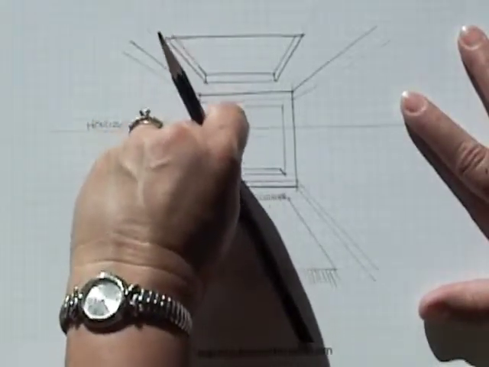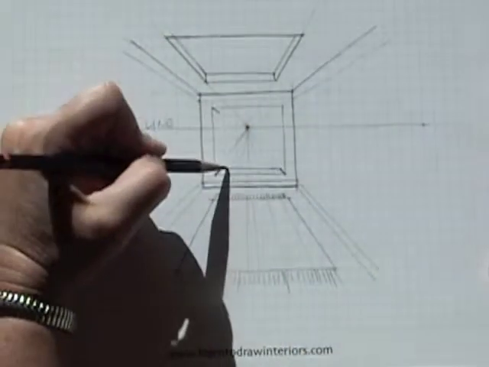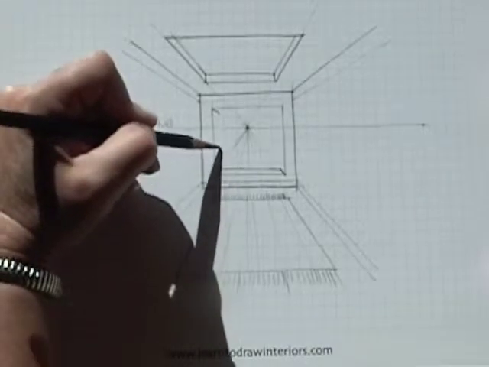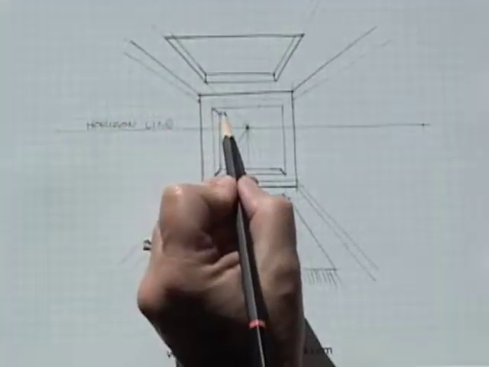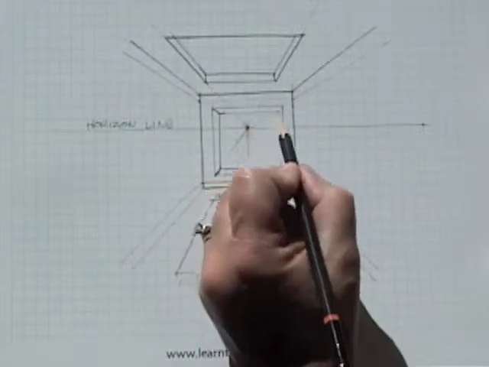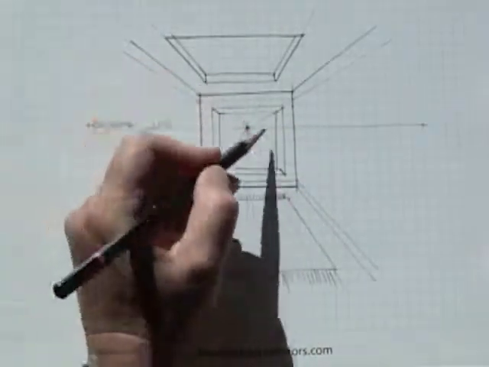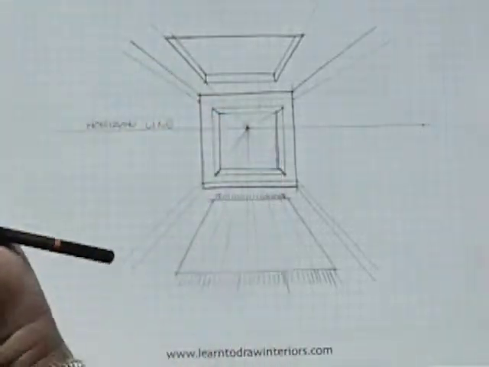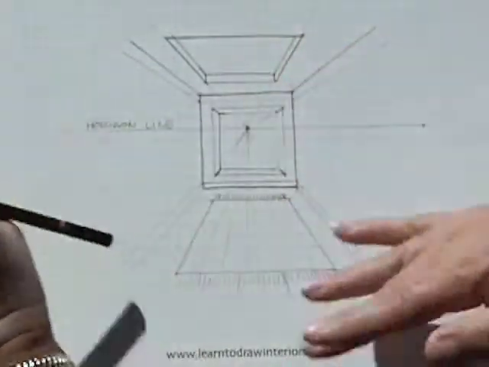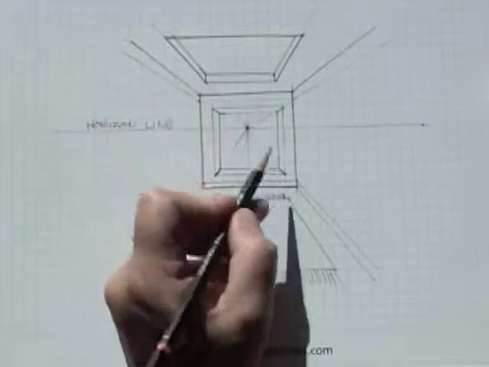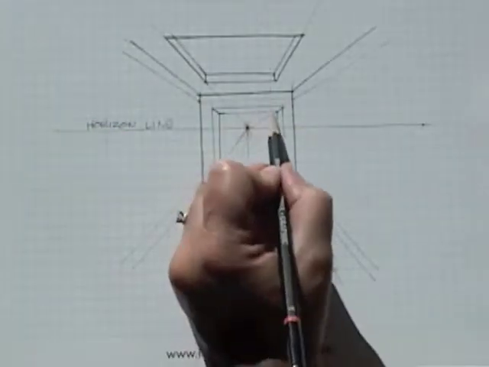That's the idea of the graph paper, to help you keep your drawings a little bit neater. It should match. Mine's a little bit off, so we can fudge it a little bit. But as you go along, you'll learn to keep your lines a little straighter.